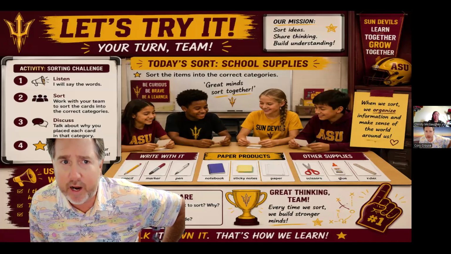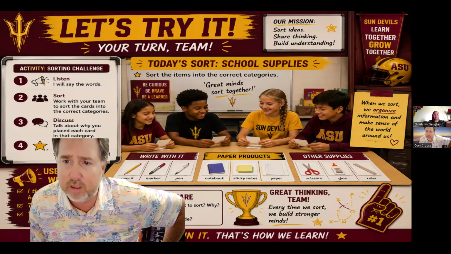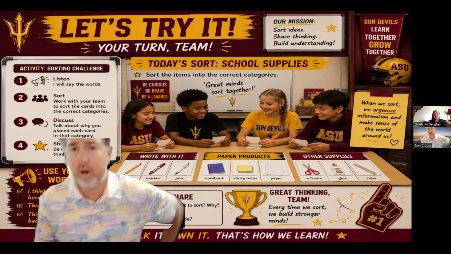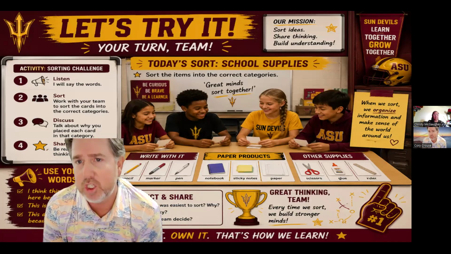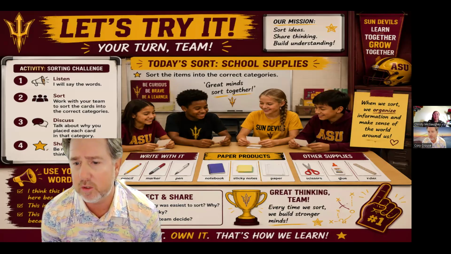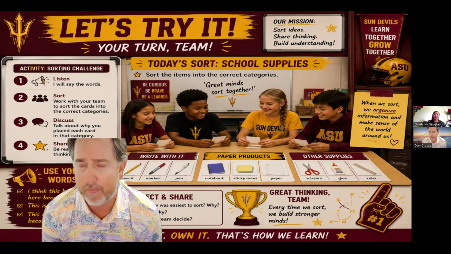Some other things, let's try it. These are really cool. I've seen her use these a lot. The Write With It, the paper products, the other supplies. A lot of times, what she'll do there again, she'll still use the whiteboard, or she might actually have a sheet where she's put the topic on the top, and then she will have multiple words, multiple pictures, and she will ask the students to put them or correspond them with that category.